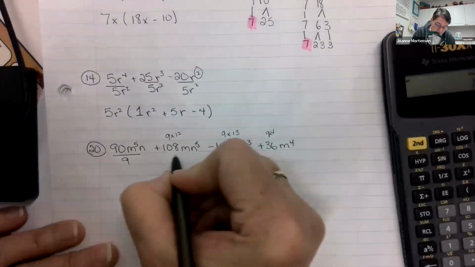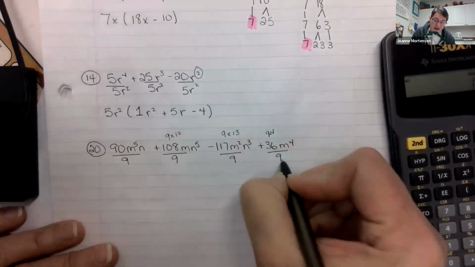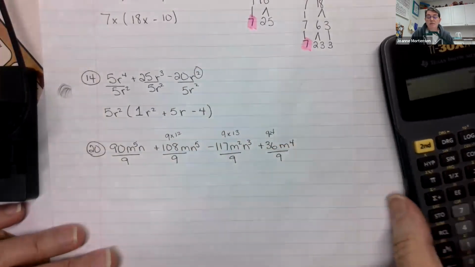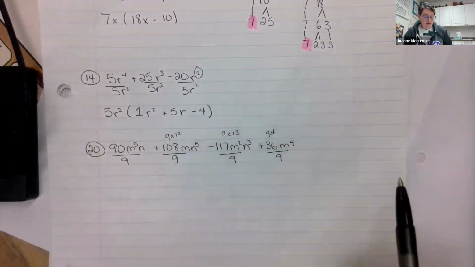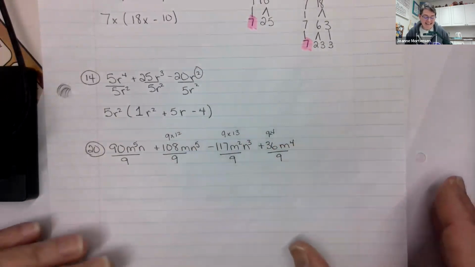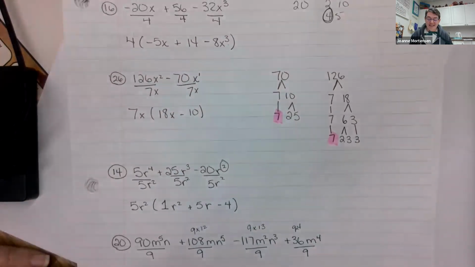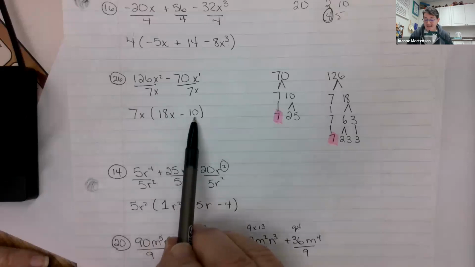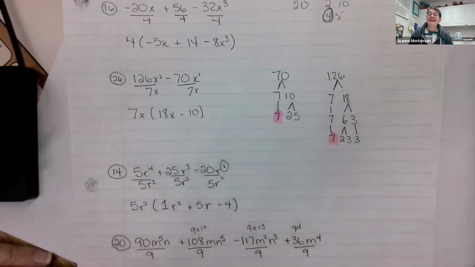So 9, 9, nothing. And besides, even if you mess up and don't have the biggest possible number that can divide, as long as you remember to check your last step and make sure there's no more common factors you can take out, you should be okay. I hope you guys are yelling at me.